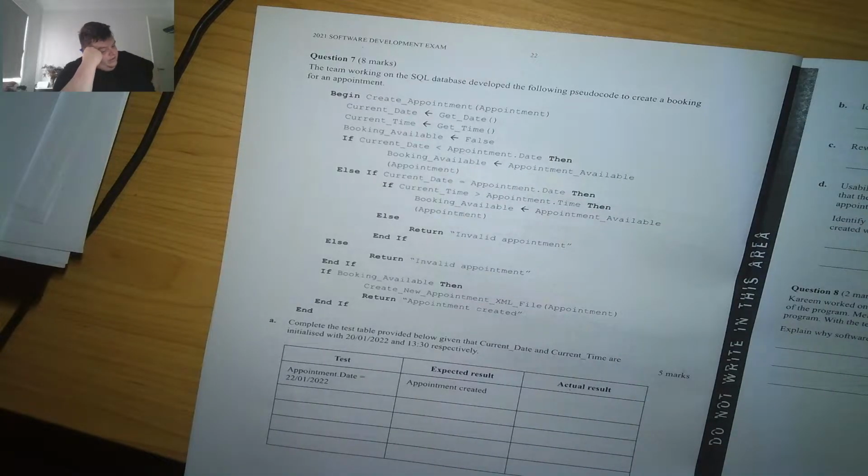Else if the current date is equal to appointment dot date, then if the current time is greater than the appointment time, then booking available because, okay. Else return invalid appointment. If booking available, then create a new XML file and return application appointment created.